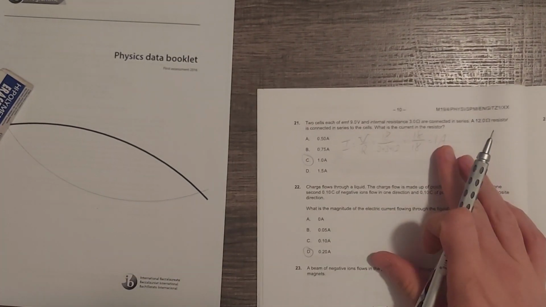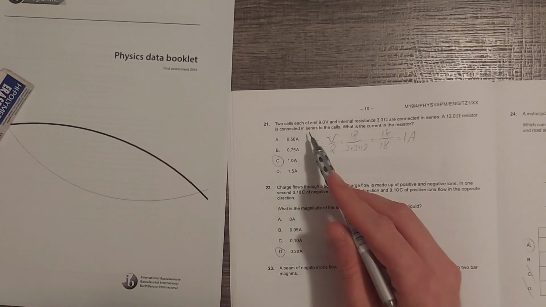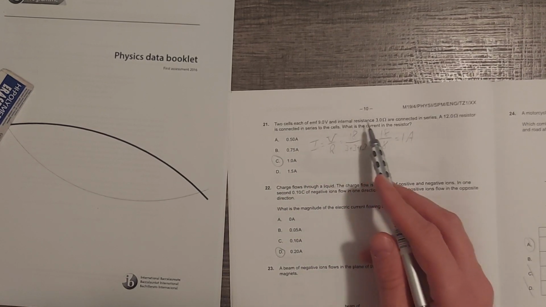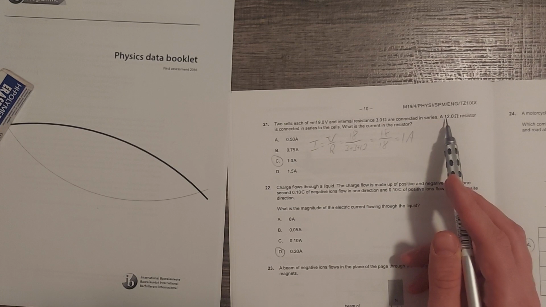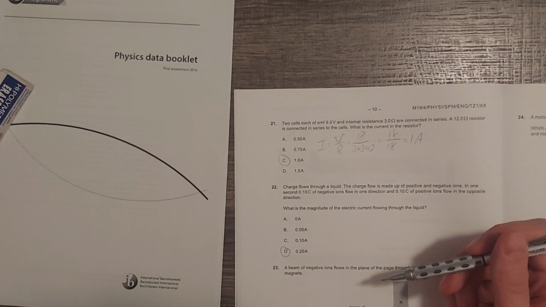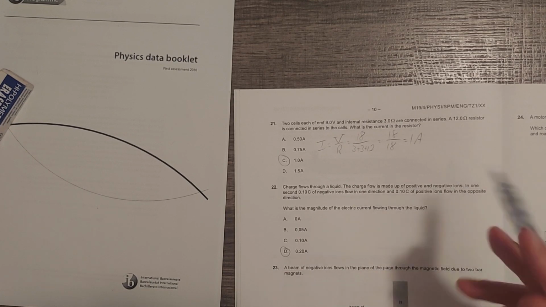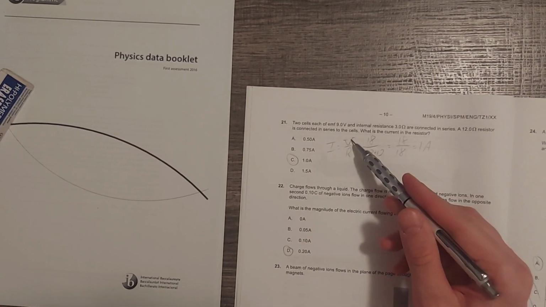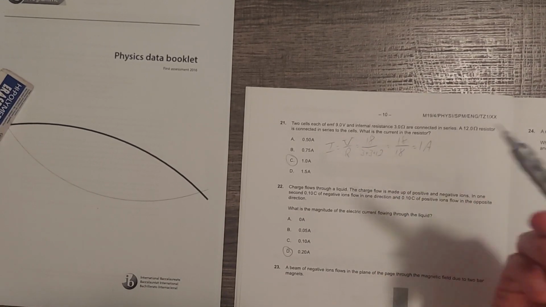21. Okay, we've got two voltaic cells, each with an EMF of 9 volts, internal resistance of 3 ohms. They're connected in series, and then a 12 ohm resistor is connected in series with them. What's the current through the resistor? Well, everything in this has the same current because they're all in series. So current equals voltage divided by resistance for the entire circuit.